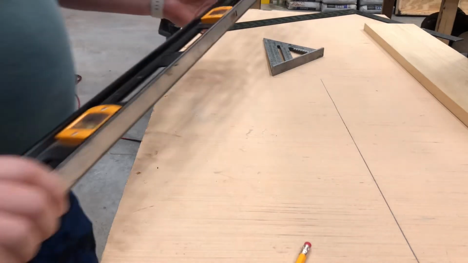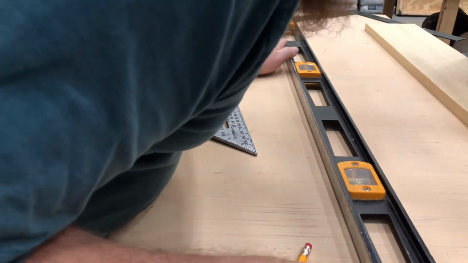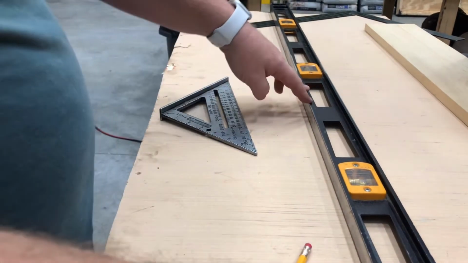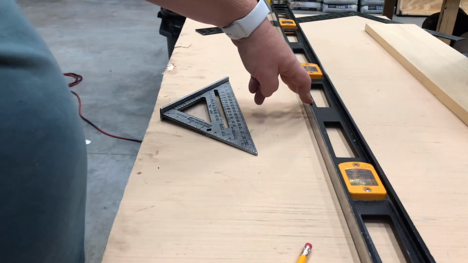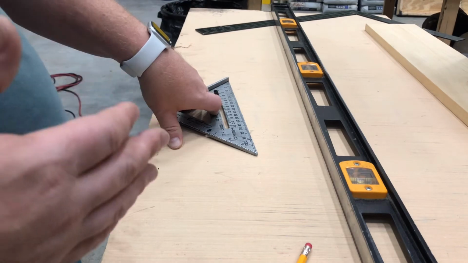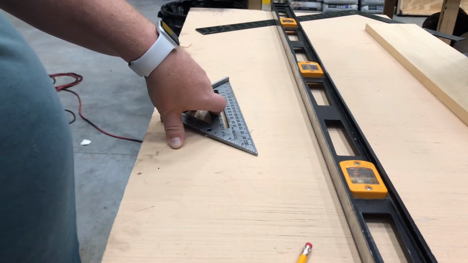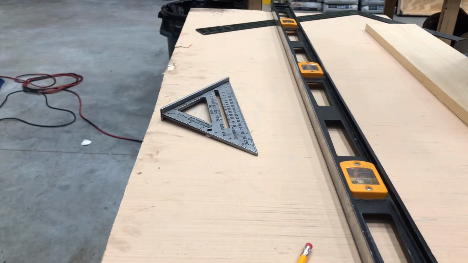I might make several marks along the piece and use one of my long levels, which tells me about 3.5, 4 feet of the story. If it was longer than that, I could get a nice piece of lumber and use the piece of lumber or steel to scribe something up to possibly 20 feet or so. But you want to make sure that what you're using is perfectly straight.